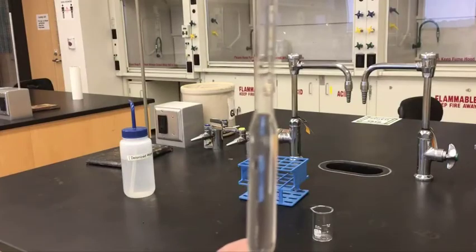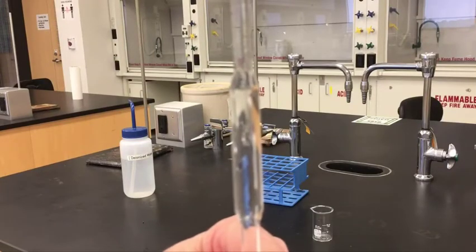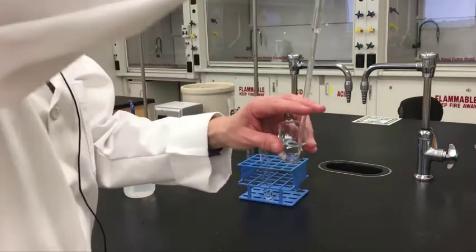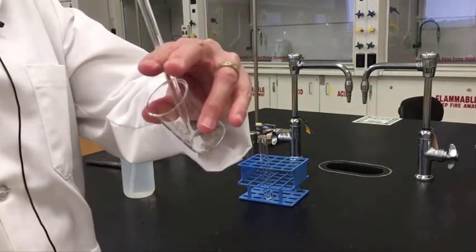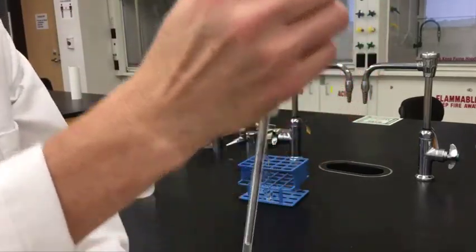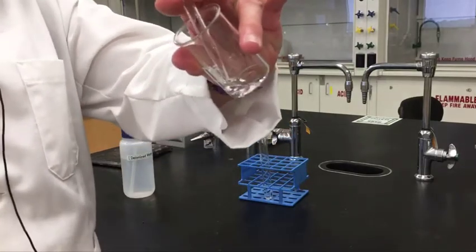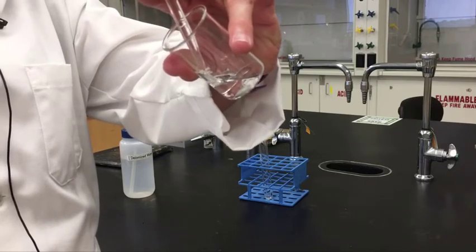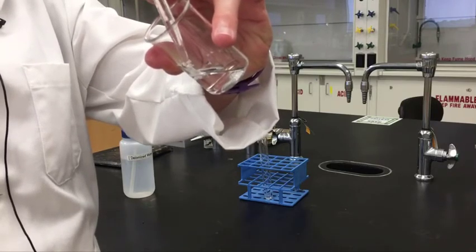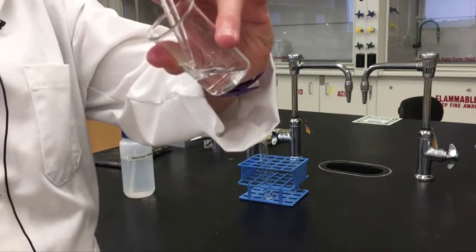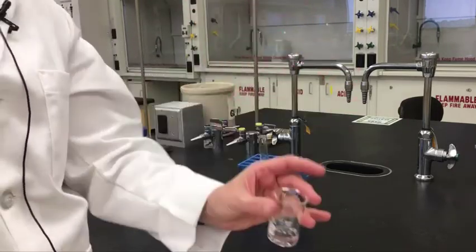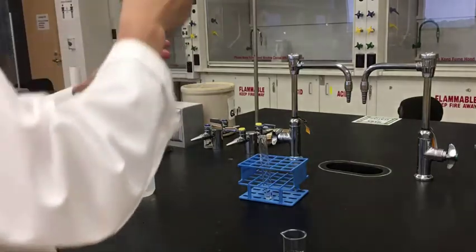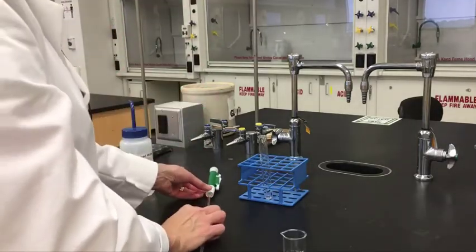So I need to drop the meniscus down to the top of that line, and then I'm going to transfer that to a beaker. And when I transfer this, I'm going to hit the release valve on my pipette, and I'm going to put the tip of my pipette along the wall of the flask so it draws out the liquid. Okay, once it's all drawn out, one little drop is allowed to remain in the tip. It's a TD, to deliver, which I talked about in a previous video.